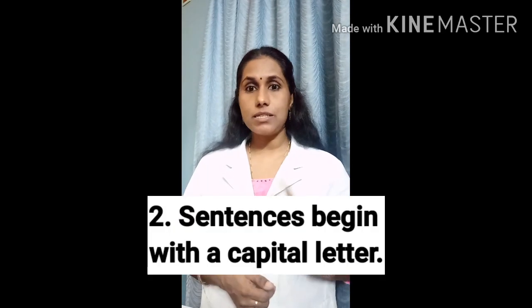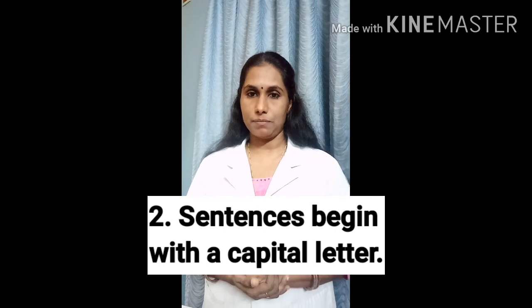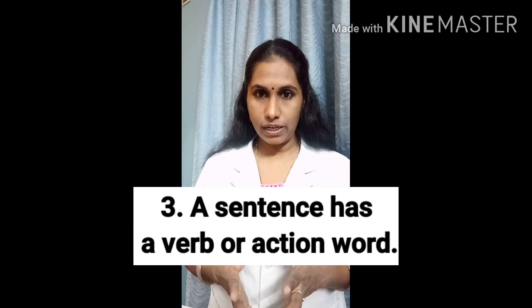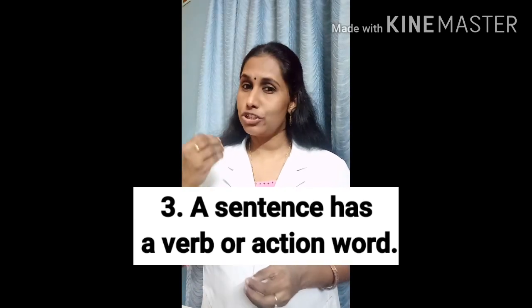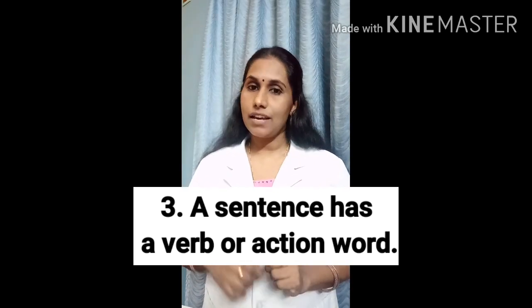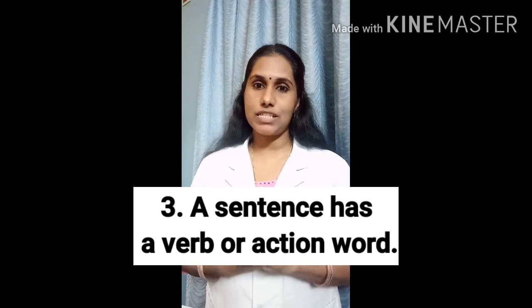Did you notice the way the sentences are written? All the sentences begin with a capital letter. What else did you notice in these sentences? Yes, there is an action taking place in each sentence. For example, watering, flying, shining, crawling. There are different actions taking place. So, how can you define a sentence?